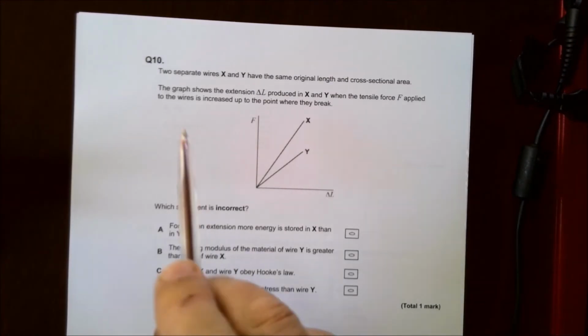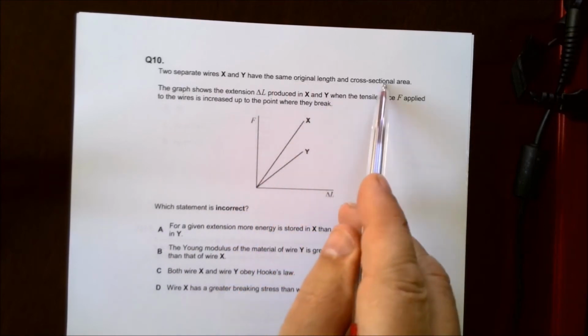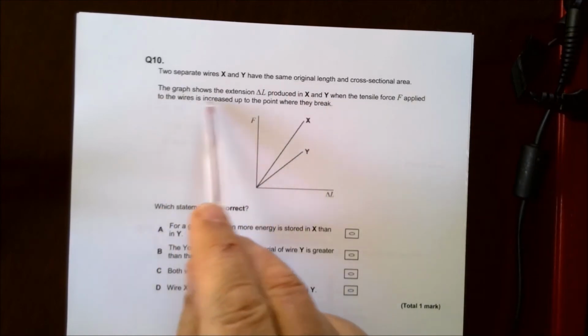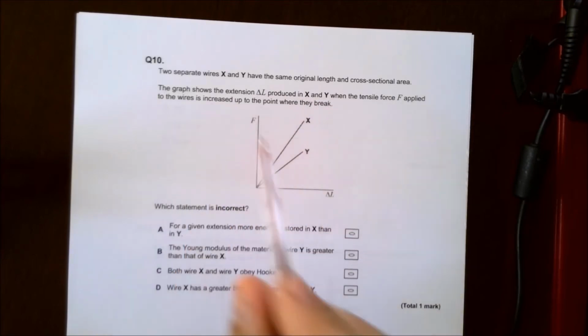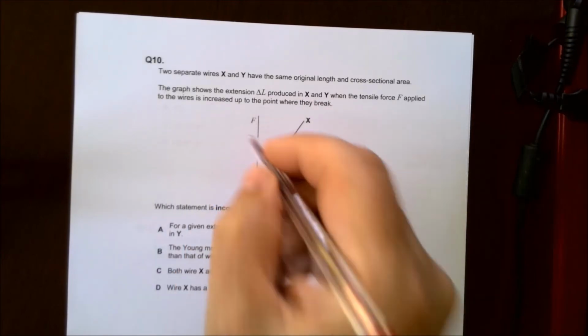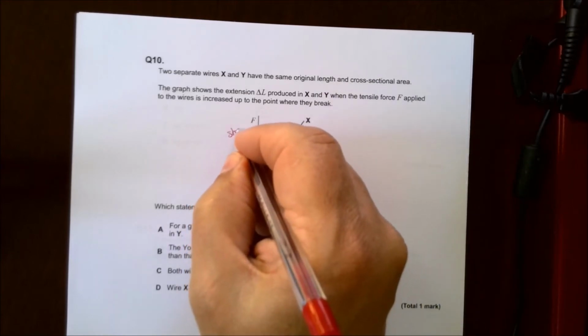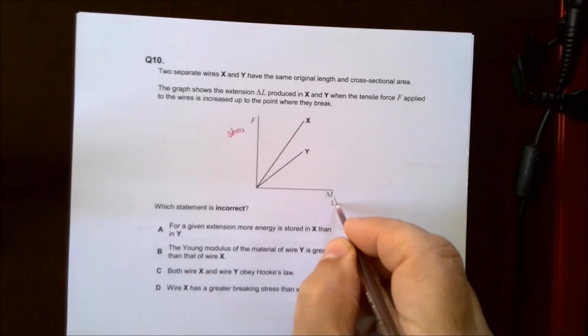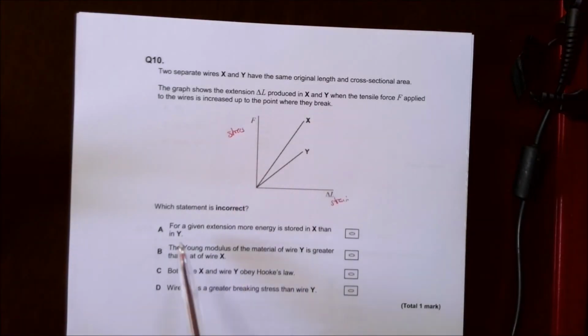Question 10. So two wires X and Y have the same original length and cross-sectional area. The graph shows the extension produced by X and Y when a tensile force F is applied. So this is a force-extension graph, but they've got the same original length and cross-sectional area. So you can think of it as being a stress-strain graph, if you like. It would be exactly the same shape. So which statement? Again, we're looking for the incorrect statement.